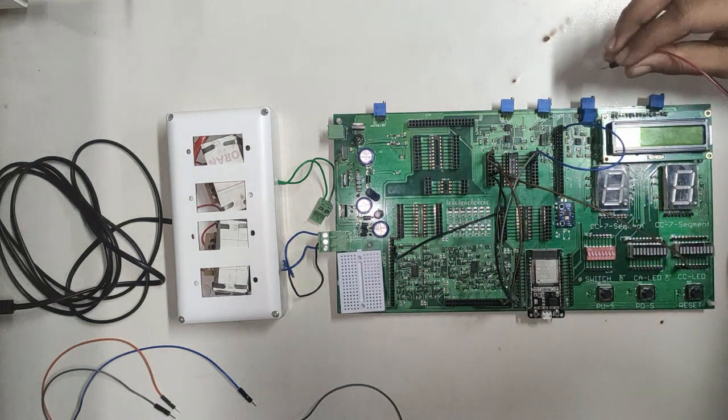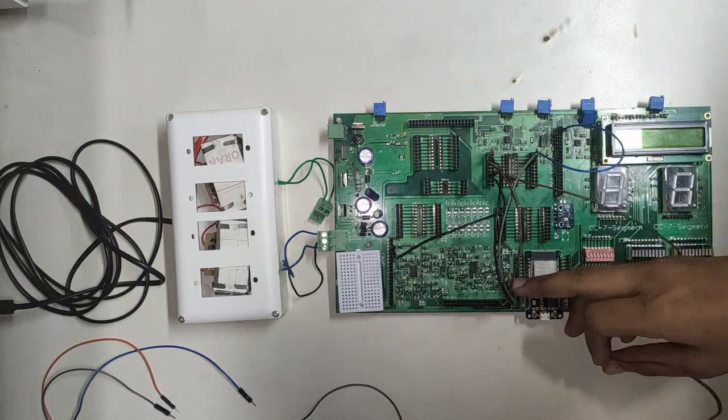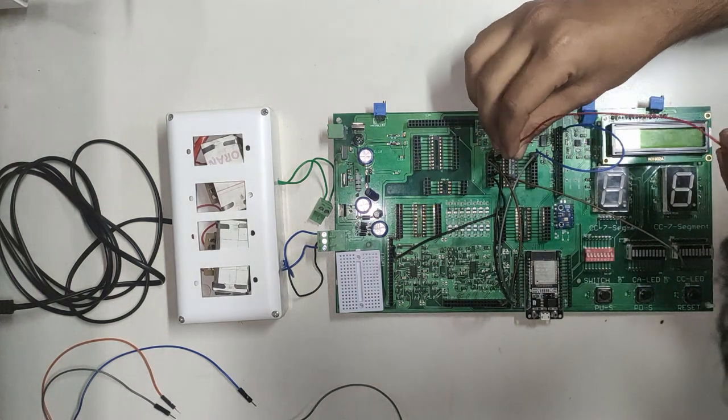Now to check the output, let us check the output when both the select pins are 0.